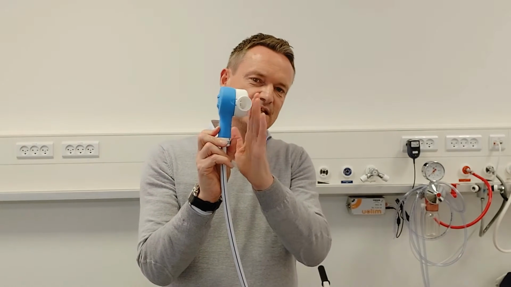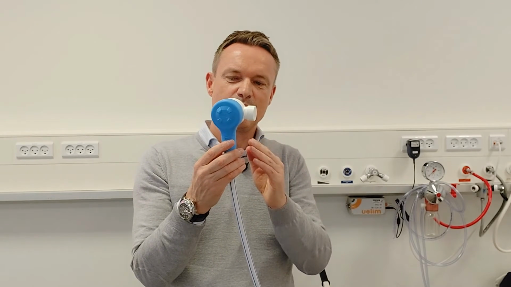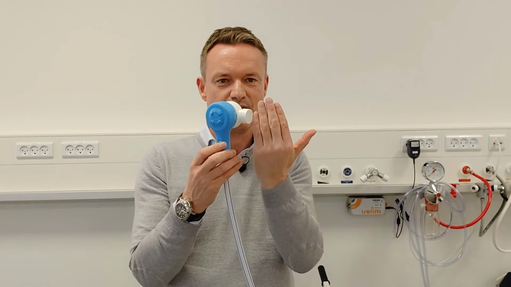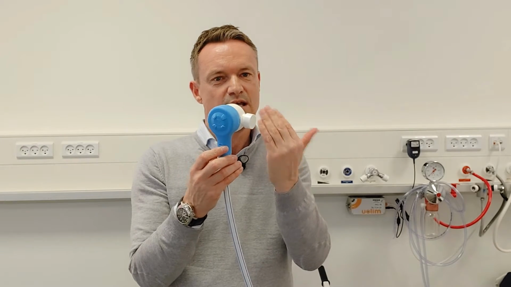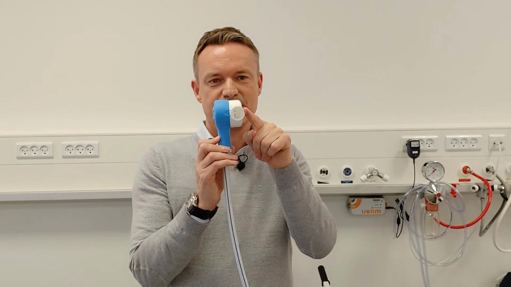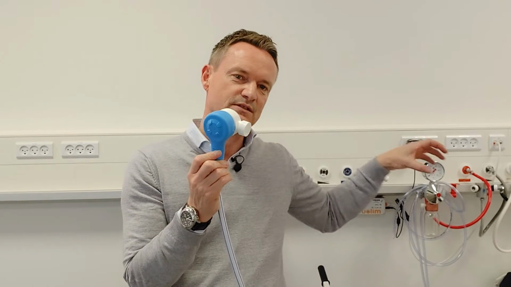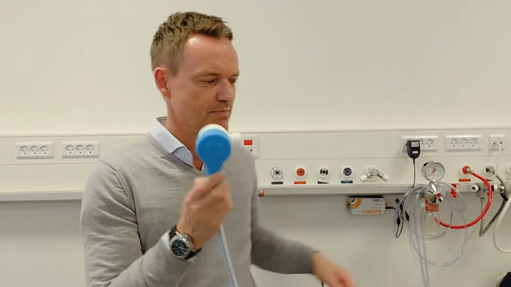On this special exhalation valve, I have the AGSS connection, meaning that I now have the possibility not only to dose the gas on inspiration, they will also do the expiration back to this valve. And because it has an AGSS connection, I can put a hose to the system and lead that away to something. So let's take it step by step.